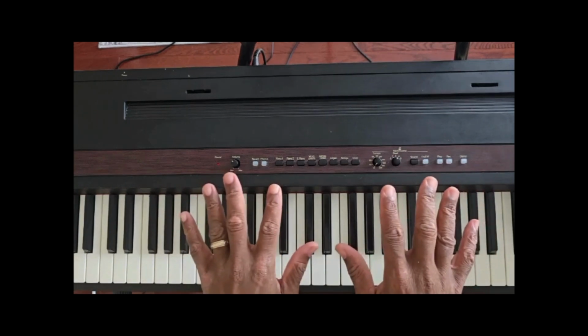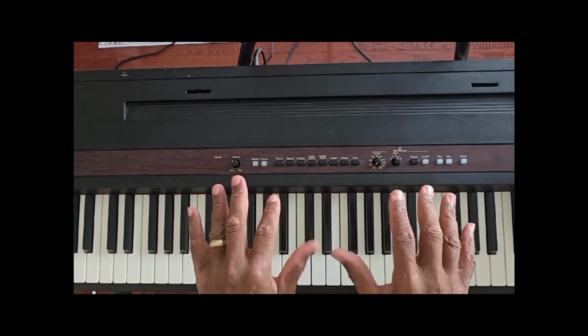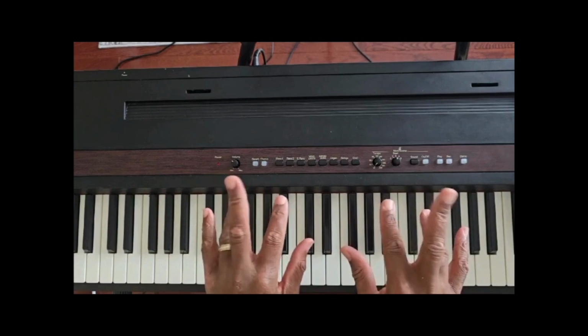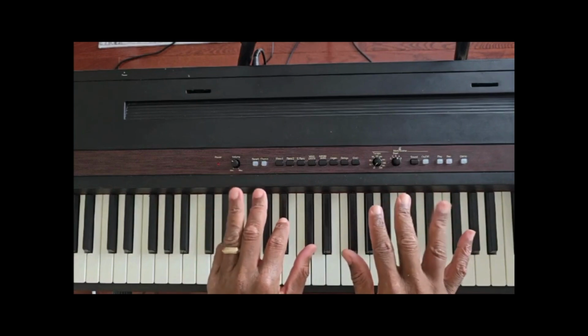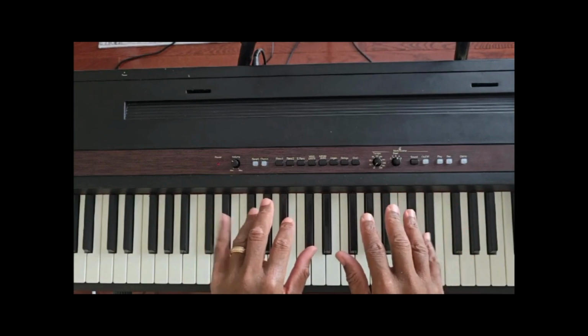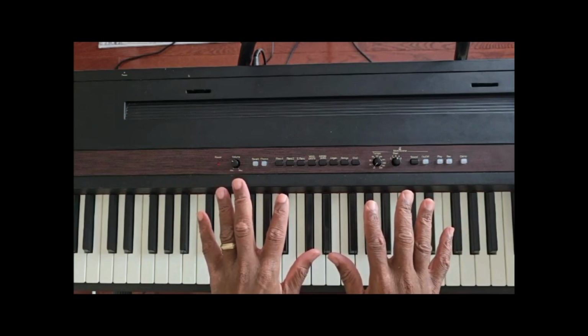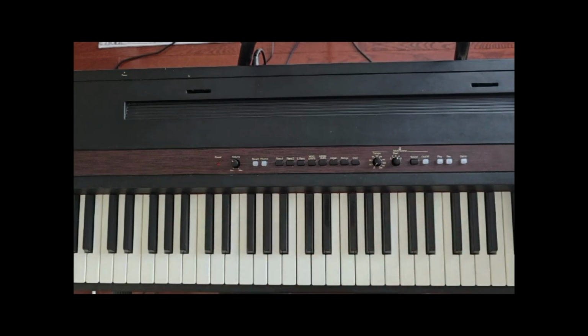If you look at them, both hands together, finger 1, finger 2, finger 3, finger 4, and finger 5. Please memorize and utilize these finger numbers in future lessons.